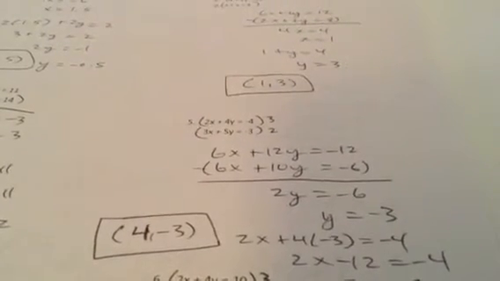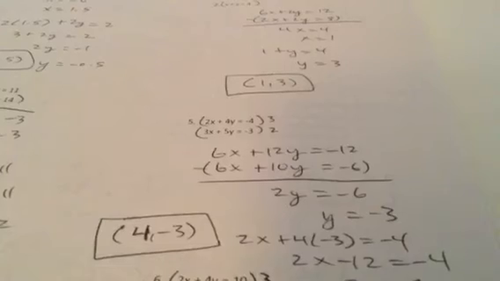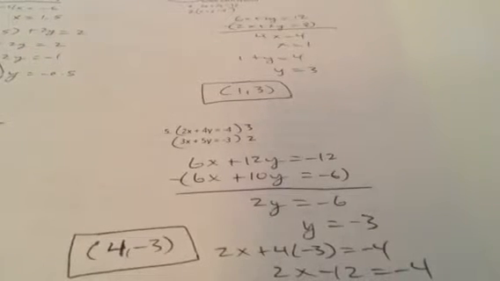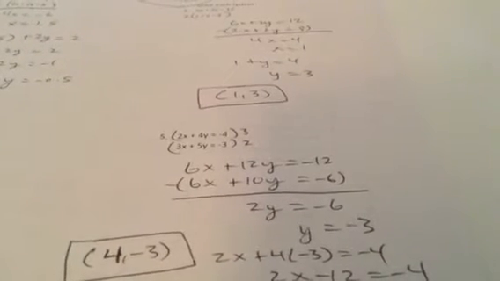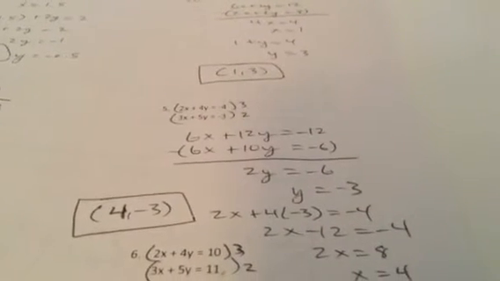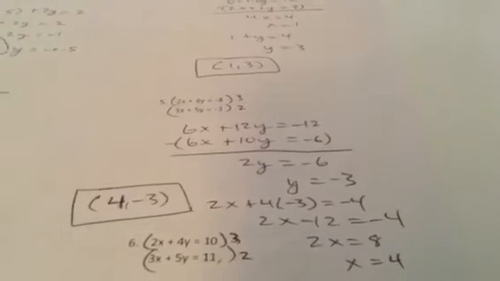Number 5 here. Going to multiply the top equation by 3, bottom equation by 2. You can multiply the top equation by 5, bottom equation by 4. Doesn't matter. You're going to subtract. Going to get 2y is negative 6, y is negative 3. Plug that in for y in the top equation, maybe. That's what I did there. You get x is 4.